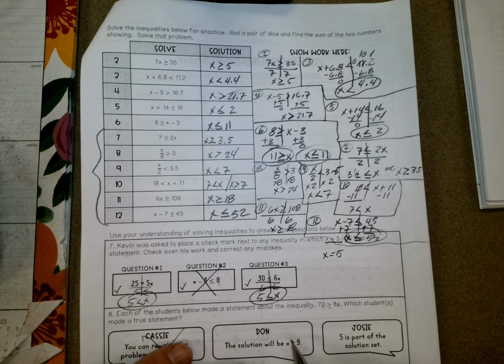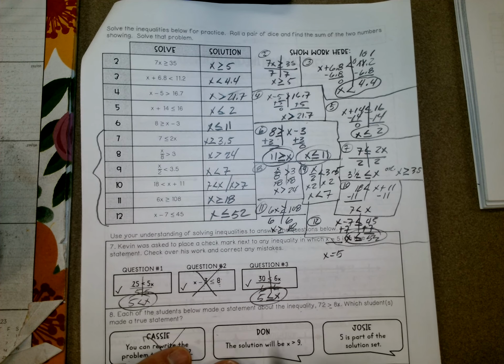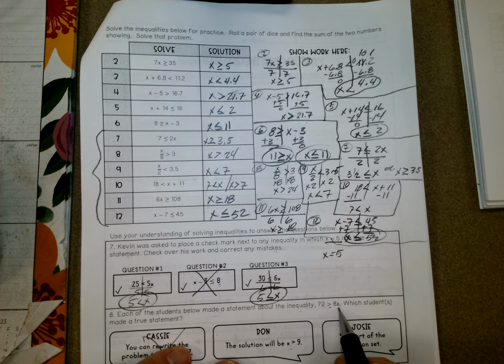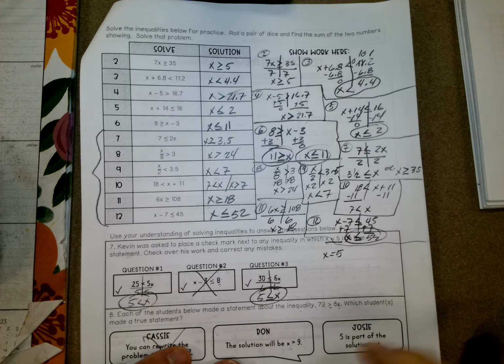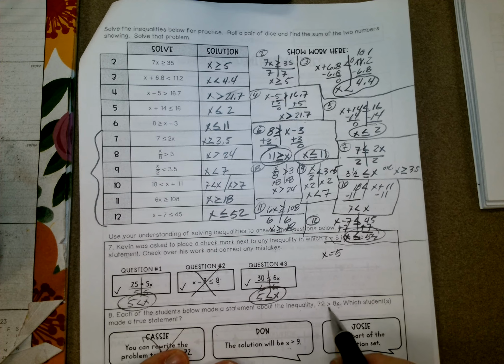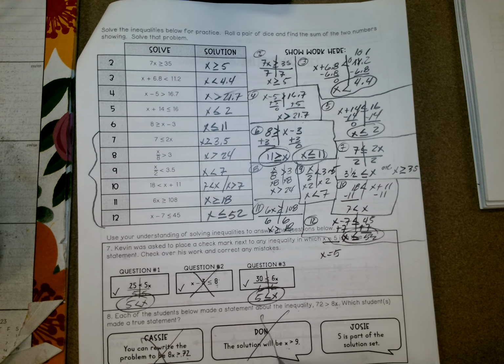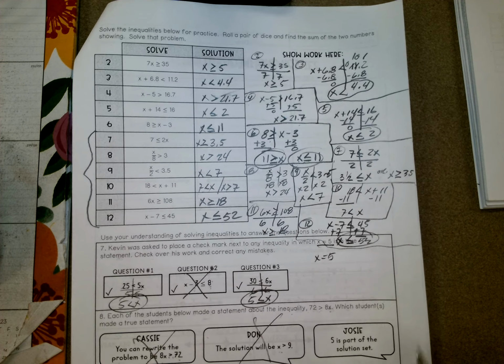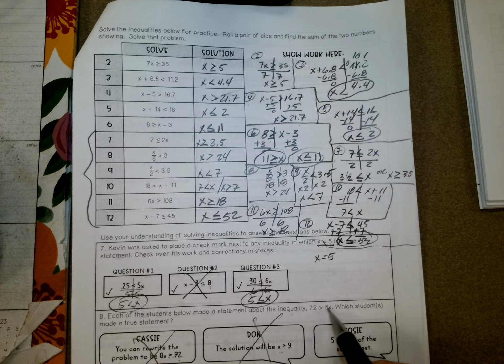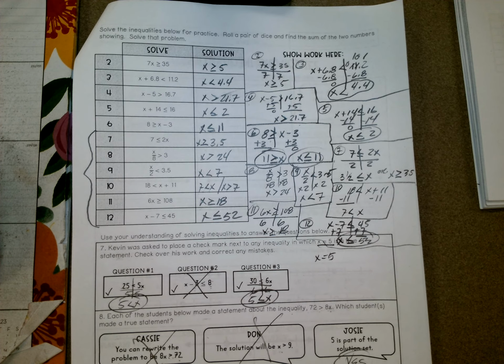How about this one? The solution to this is 9. Can x be 9? Well, 8 times 9 is 72. 72 is equal to 72, and you notice that's just a greater than sign. So Dawn isn't correct. Have to have the greater. How about Josie? 5 is part of the solution. Well, 8 times 5 is 40. 72 is greater than 40. So yes, this is the one.